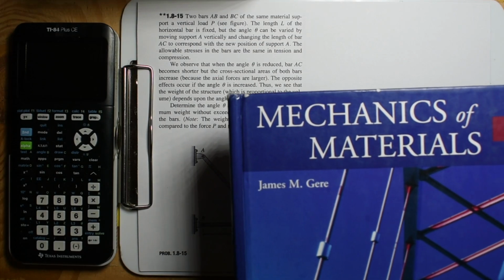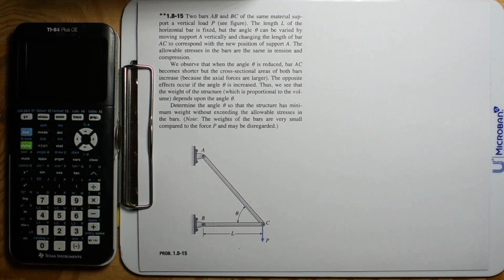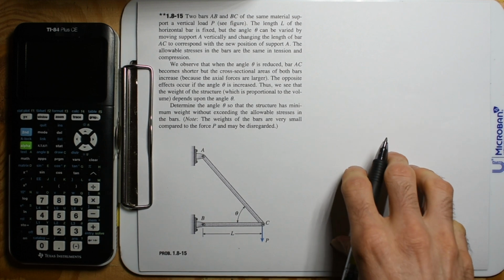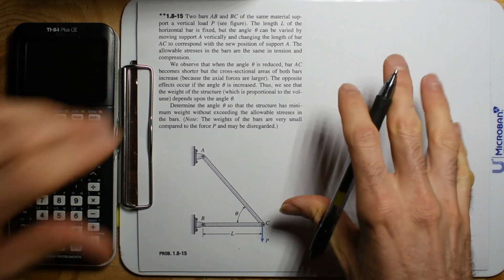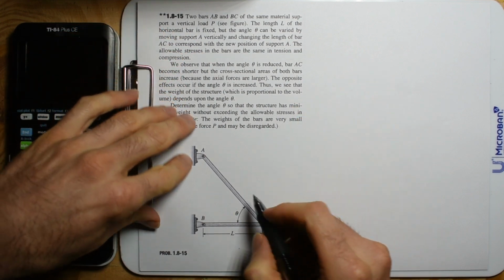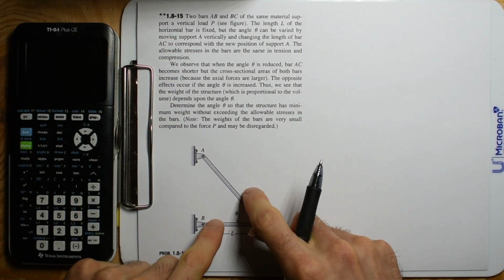Alright, we got material mechanics, and we're going to solve this one properly. We get to use differentiation. I apologize for making this a 2-hour video and not even solving it right. They want to vary the area of both of these.